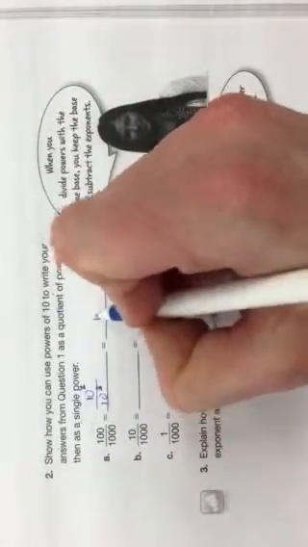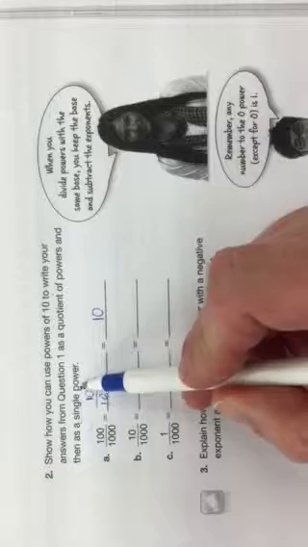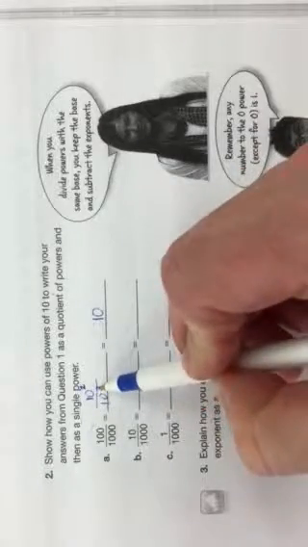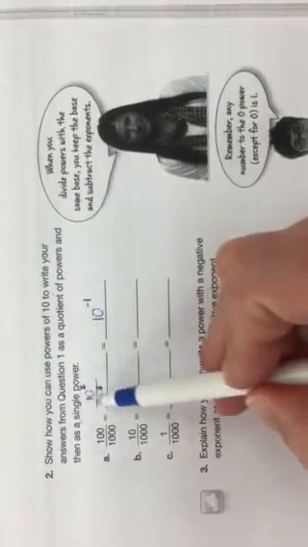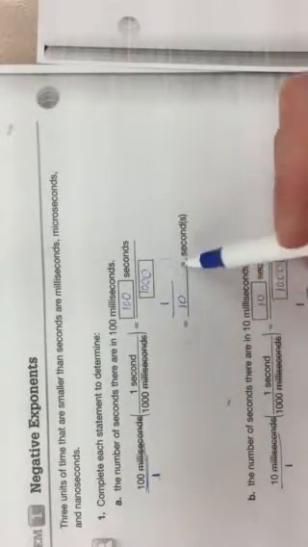Keep the base, 10, but subtract the exponents, 2 minus 3. Now 2 minus 3 is actually -1. So this is the same as this, which is the same as this, which is the same as this. So we've now written it in 4 different ways, using exponents, reducing fractions, 4 different ways. So let's try it again.